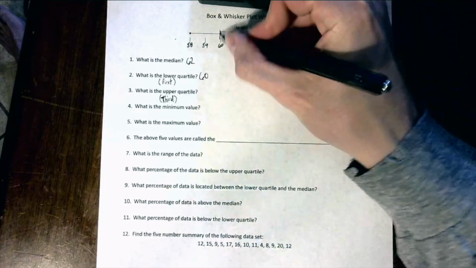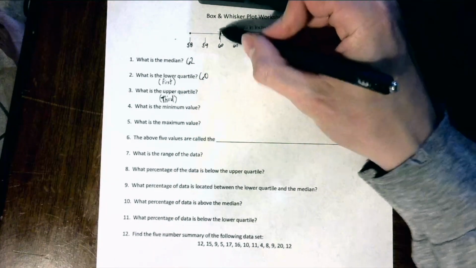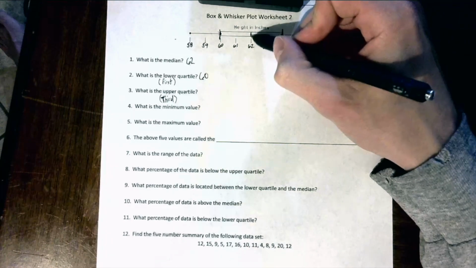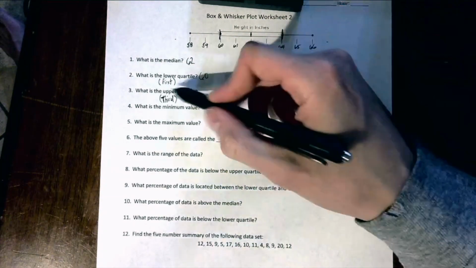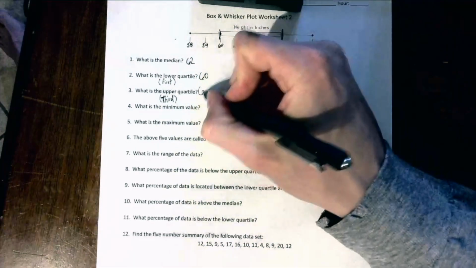So the quartiles are kind of the edges of the fullness of the box. So you've got the left side is the first quartile, this is the third quartile, and the median, which is sometimes referred to as the second quartile, is the thing that would be in between them somewhere. So your third quartile or your upper quartile is 64.